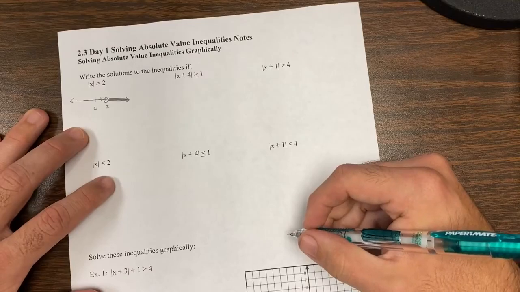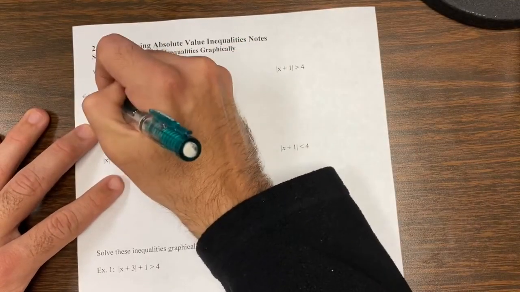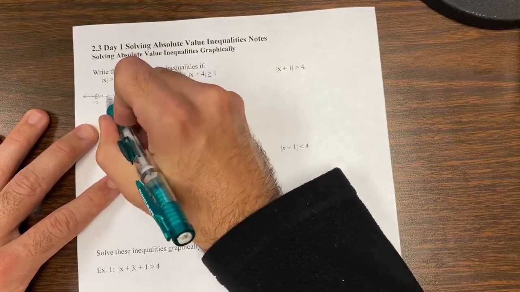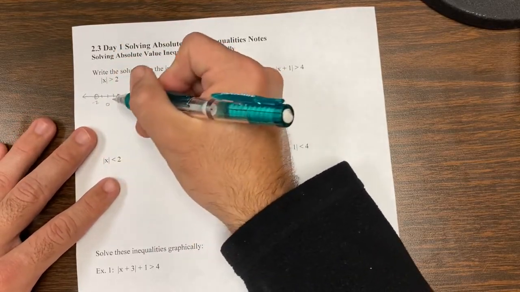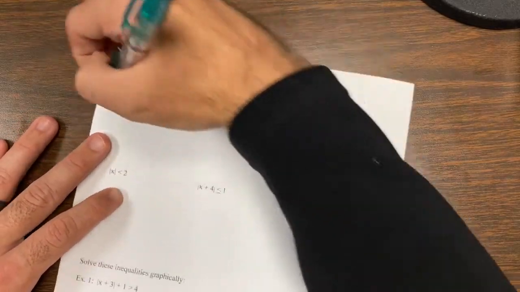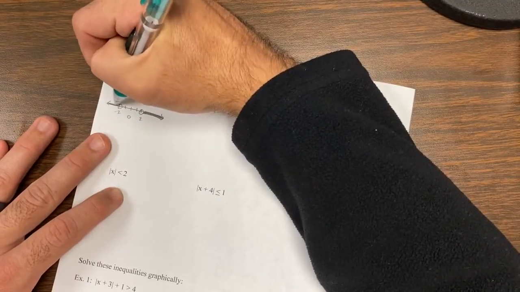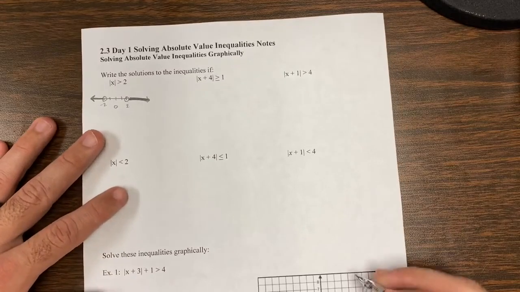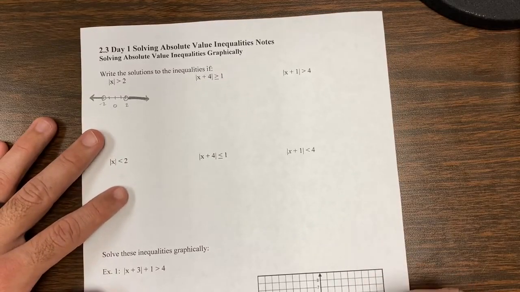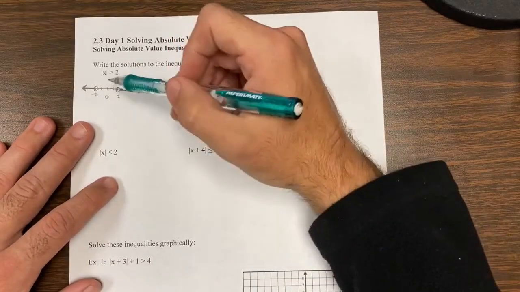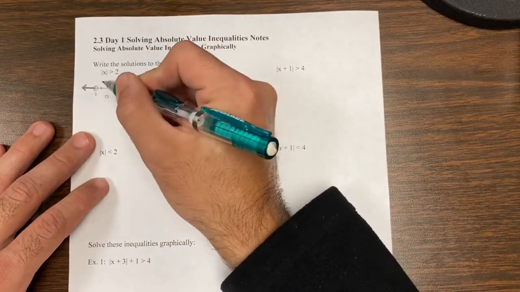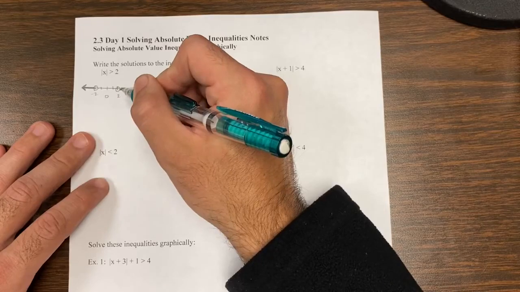Okay? Then, on the negative side, well, if we're at negative 2, we can't go to the right from negative 2 because that's closer to 0. So we have to go to the left, so I'm going to shade to the left. And this shaded region represents all the possible x values that satisfy this inequality.